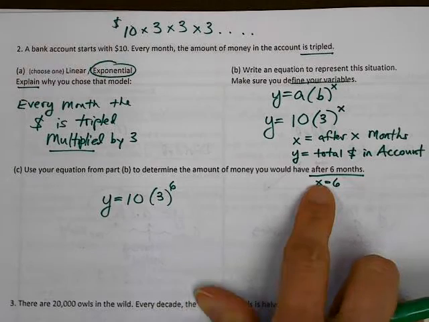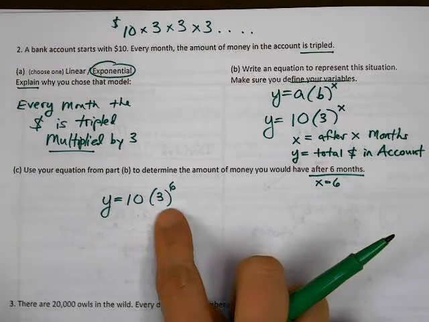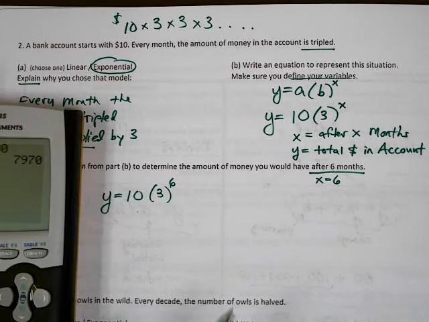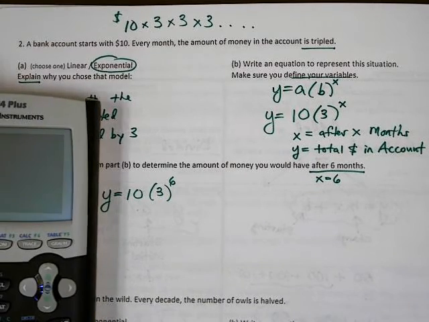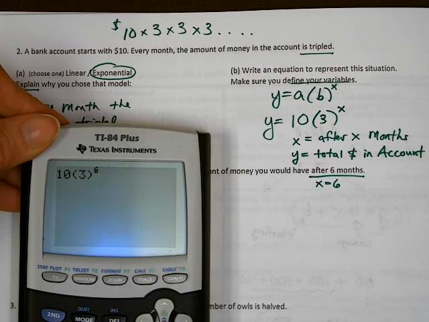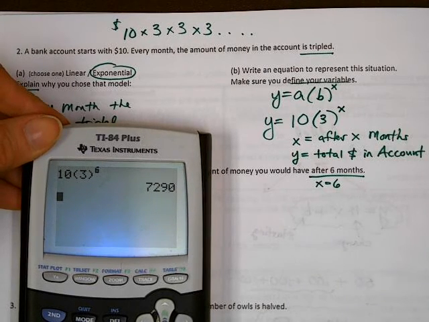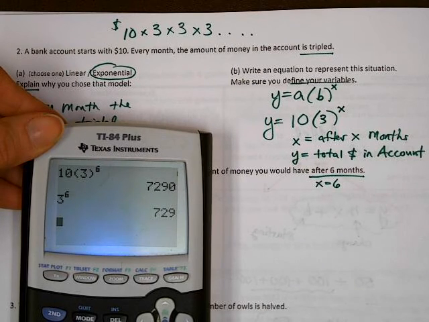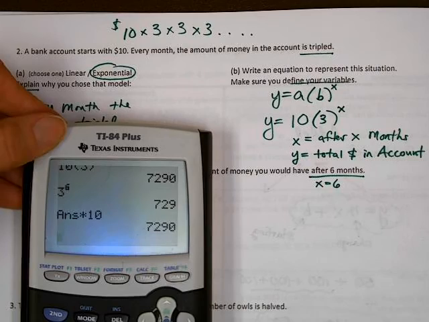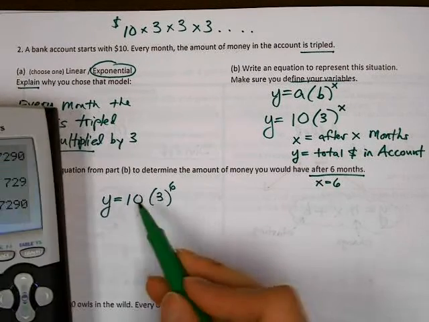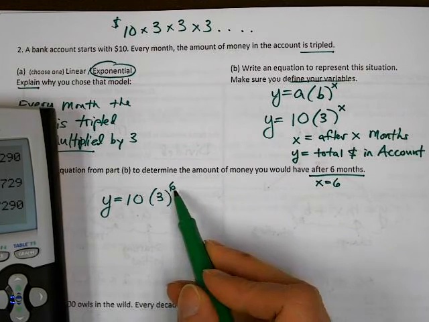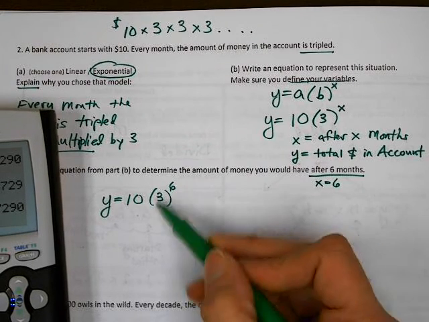That makes sense. After 6 months, you have to keep tripling your money. So when you type this in, make sure that the 3 only goes to the 6th. You could do it a couple of ways. You could type it straight up: 10 times 3 to the power of 6. Or you could type 3 to the power of 6, take that answer and times by 10. But what you do not want to do is multiply 10 times 3 and make a 30 and give 30 a 6th power. Only 3 gets the 6th power.